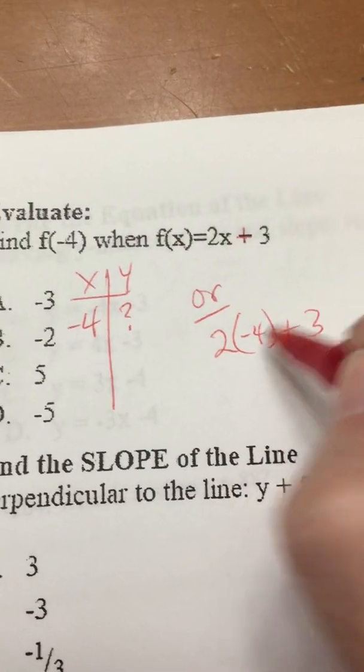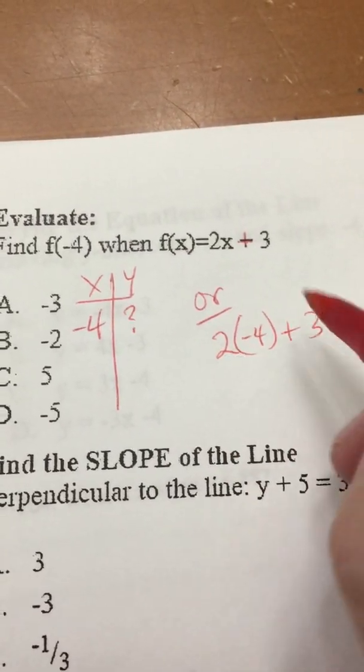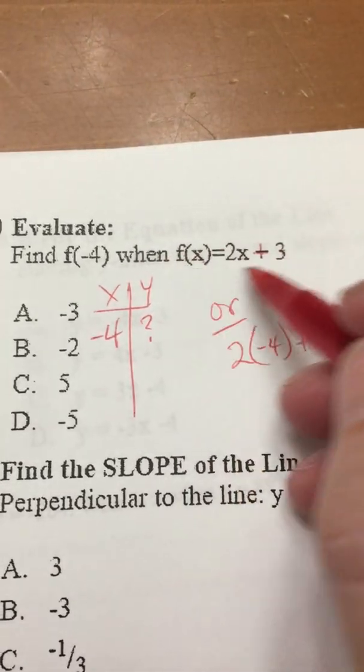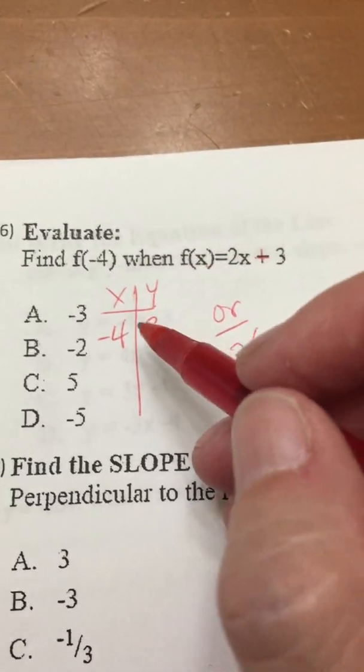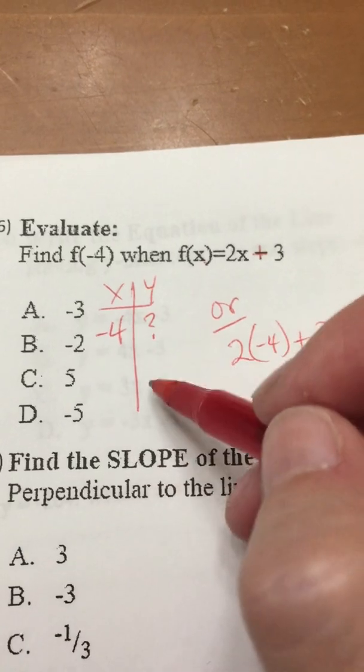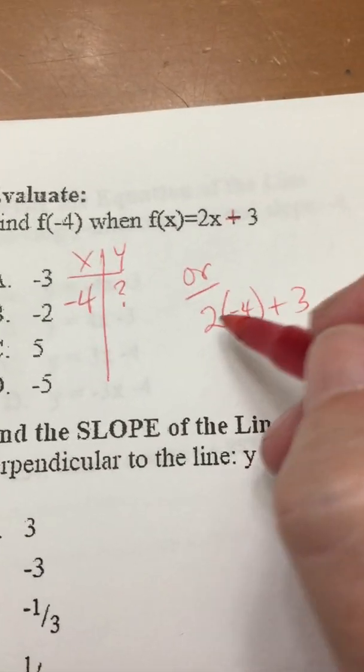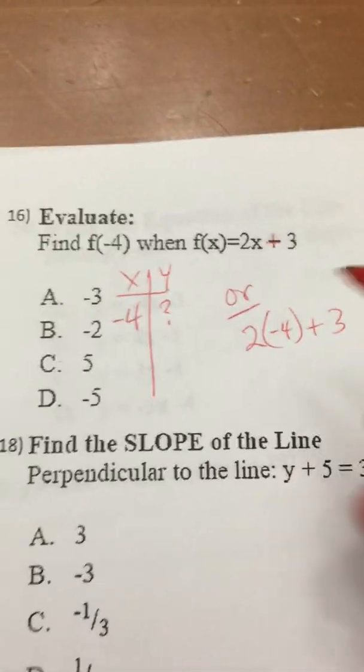Negative 4. So you can type all this in the add subtract screen and hit enter, or you can put the whole equation in under the graph icon and go graph it and then hit Control T and look at the table. So if you did this math and you multiply, that's negative 8 plus 3 gives you negative 5, so D is the answer.